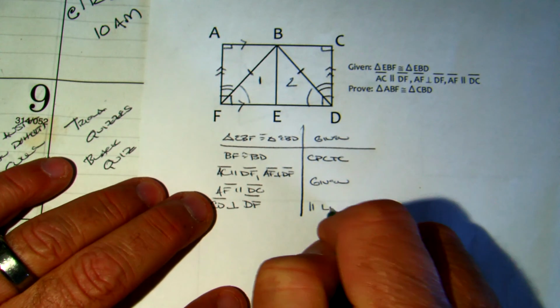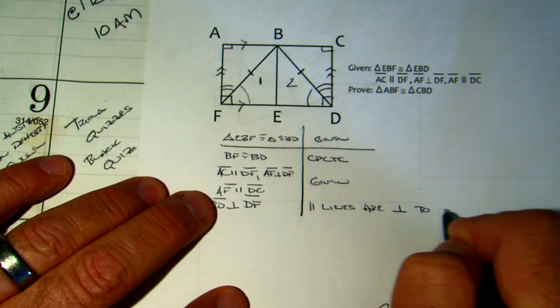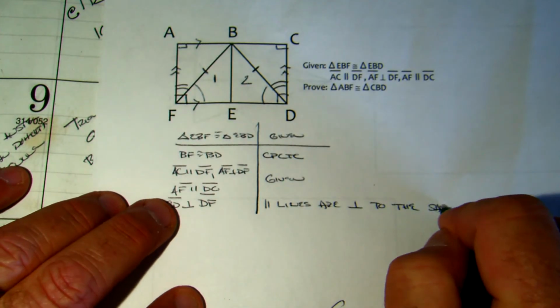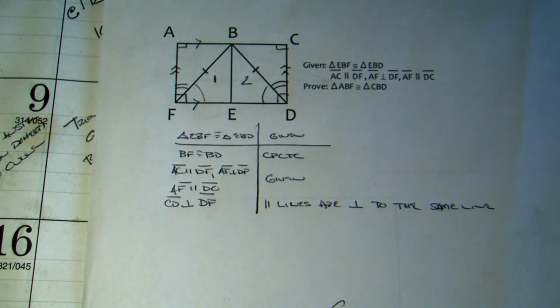Parallel lines are perpendicular to the same line.